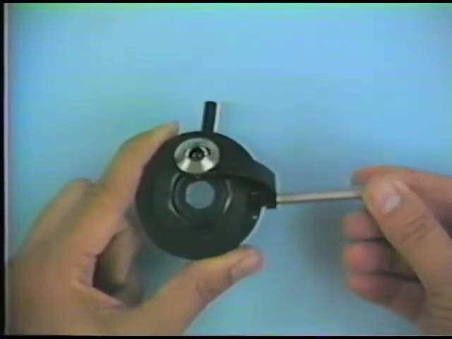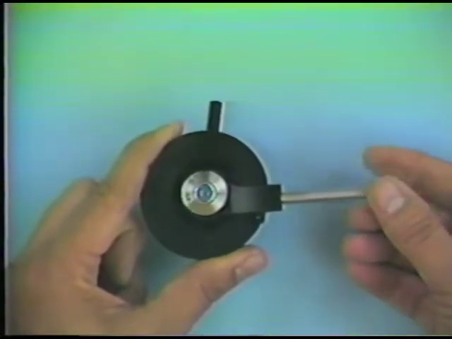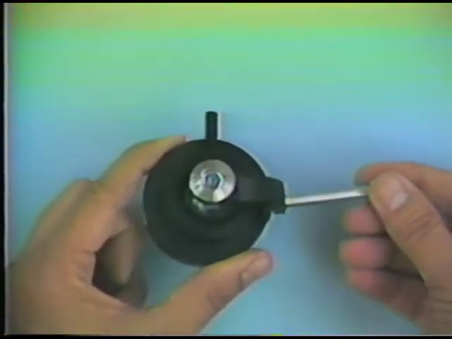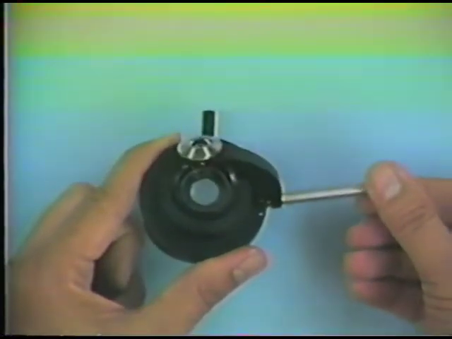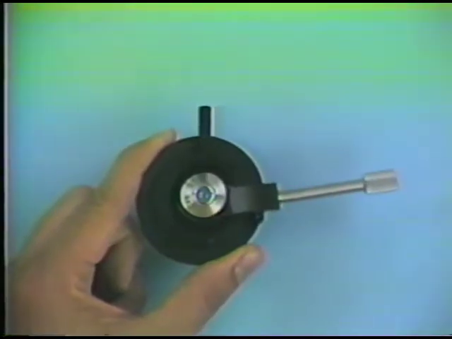Here the light goes straight through the specimen, here the light goes through the specimen at many different angles. So this is the substage assembly consisting of a diaphragm and a converging lens, and fits below the microscope stage.